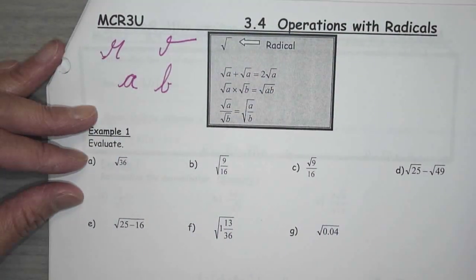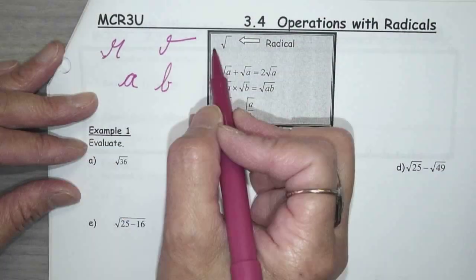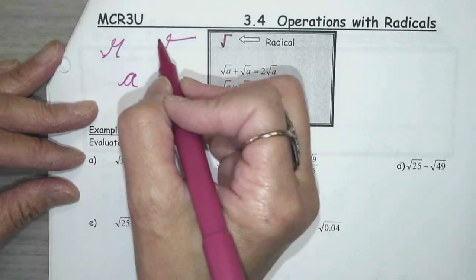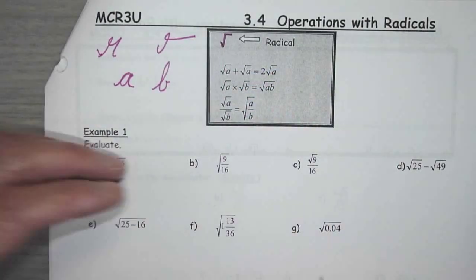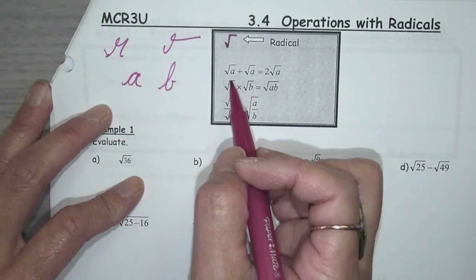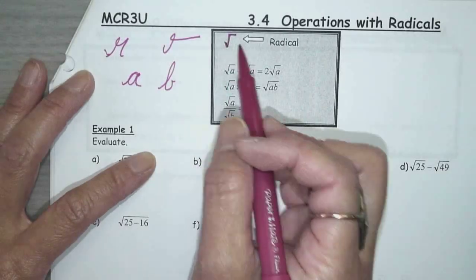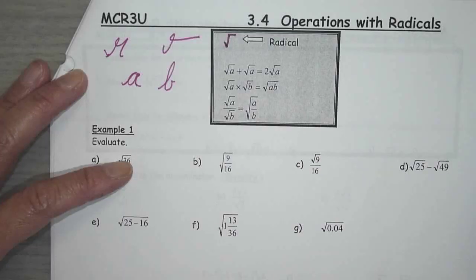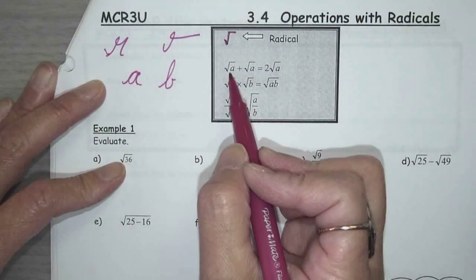It used to be more relevant when you knew what cursive was. So if you're wondering where they came up with this weird symbol, it comes from the cursive R. This radical symbol goes for square root, but we'll come back to third roots, fourth roots, and other roots in Chapter 4. So right now we're doing square roots.